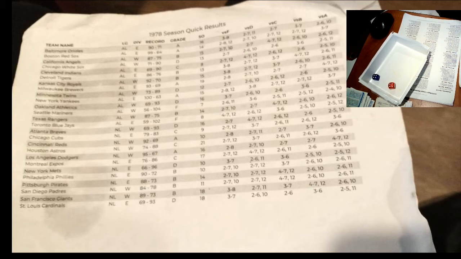And now the Giants play the Padres. Another B versus a D. So that means it's a 2, 7 through 11 for the Giants. It's a 7. So it's a win for the Giants. So the Giants go to 2 and 0. Padres go to 0 and 2.